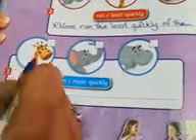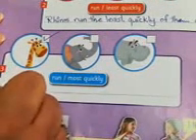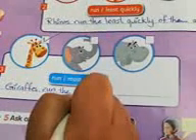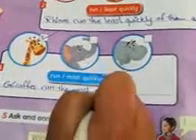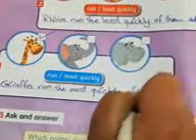Number 3, run most quickly. Of course, giraffes run the most quickly. So, giraffes run the most quickly of them all.